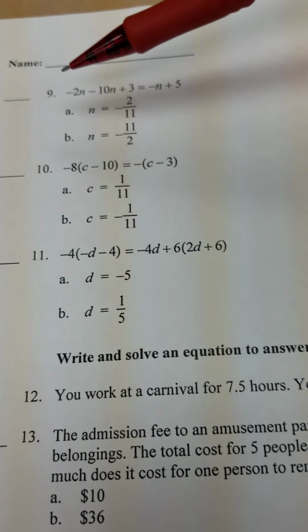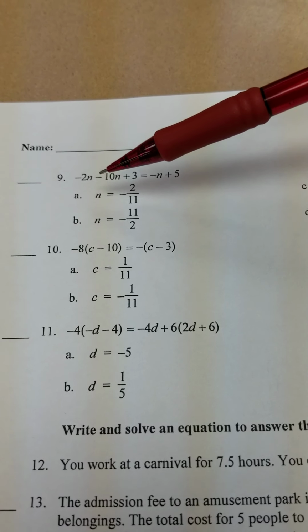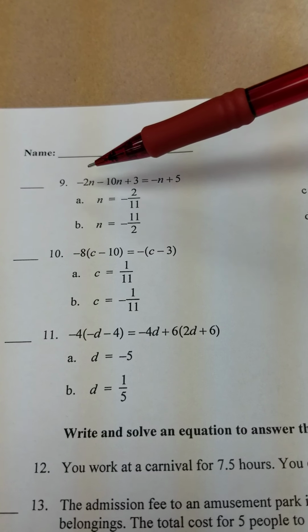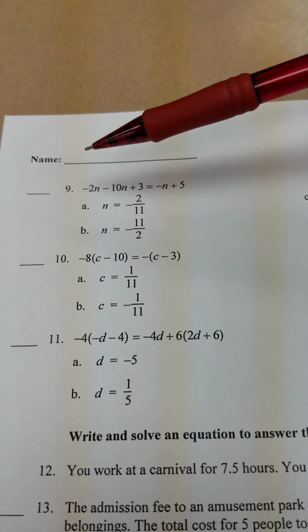Is it Gianna? Yeah. Gianna, what would I do on 9? First thing. Again, kind of hard on this one. Combine the negative. Combine the like terms. Very good. So this is something else I'd write in my notes. It goes with what we just wrote.